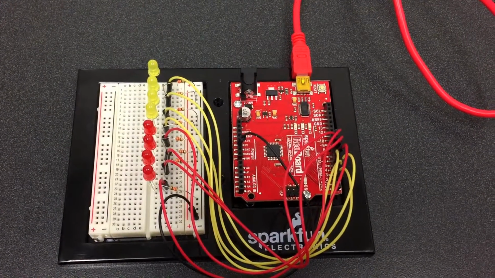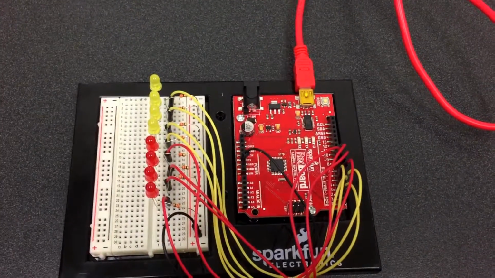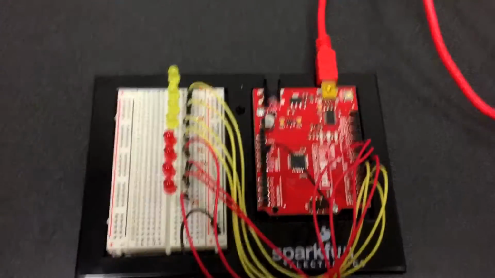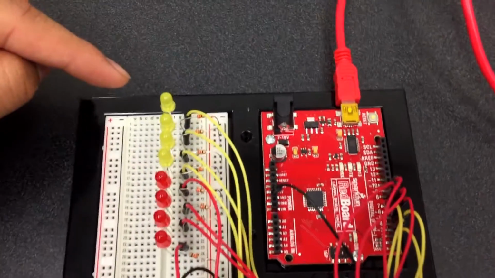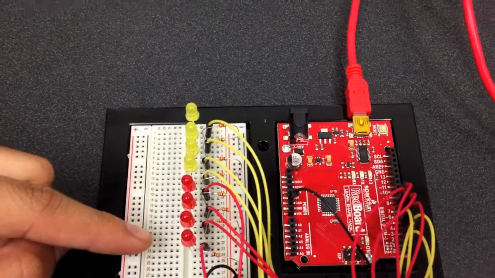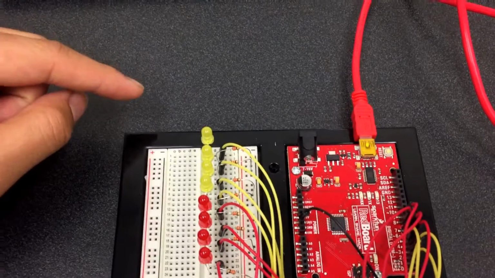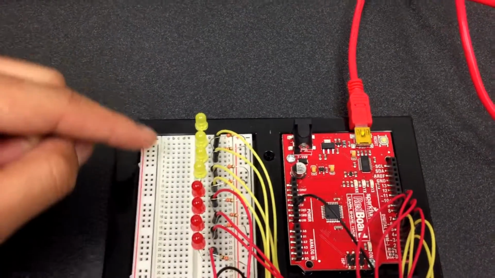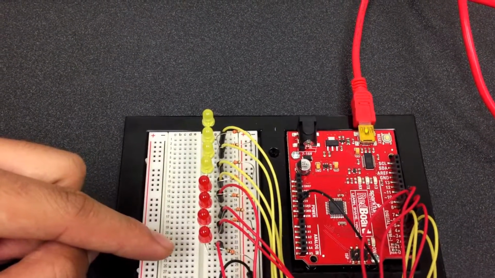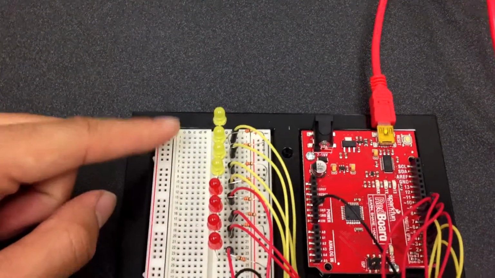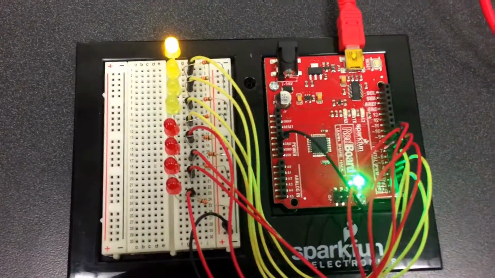In the next objective, we are just adding another for loop which turns off all the LEDs after they all light up. As you can see, the first yellow LED is connected to pin 2, and then the last LED is connected to pin 9, which is a red LED. So it lights up from pin 2 all the way down to pin 9. In this for loop, we have it so then it turns off from pin 9 to pin 2, as I will demonstrate next.